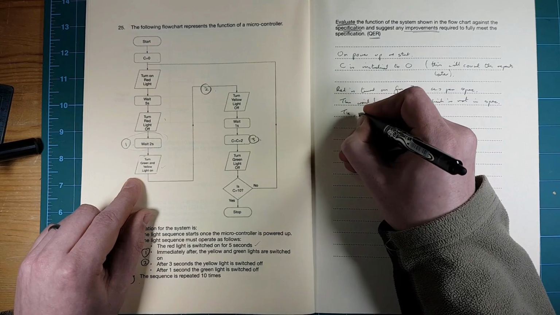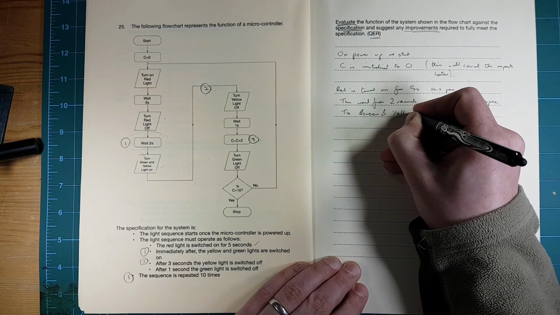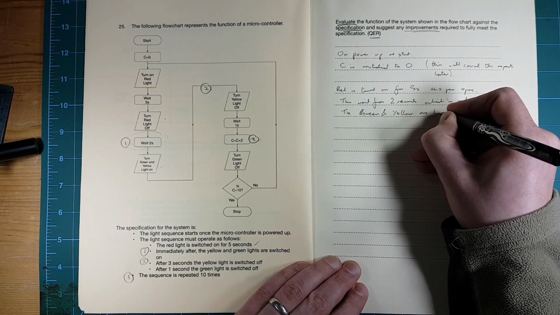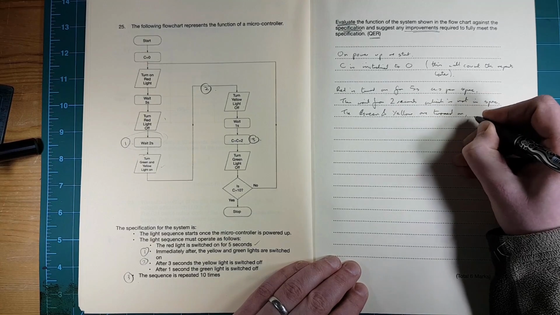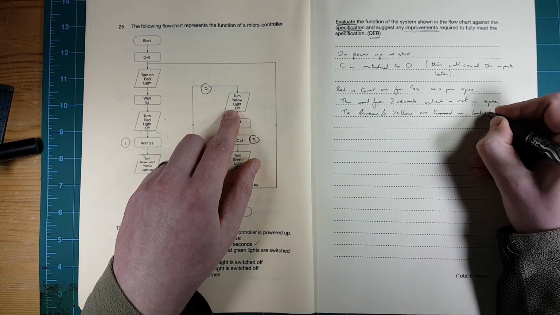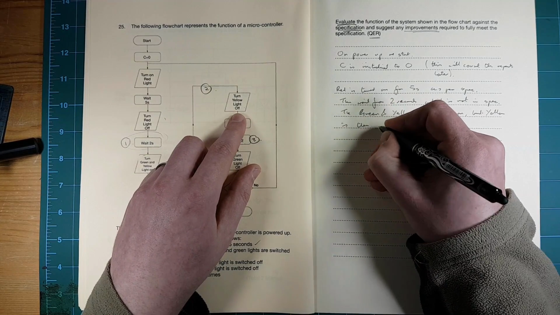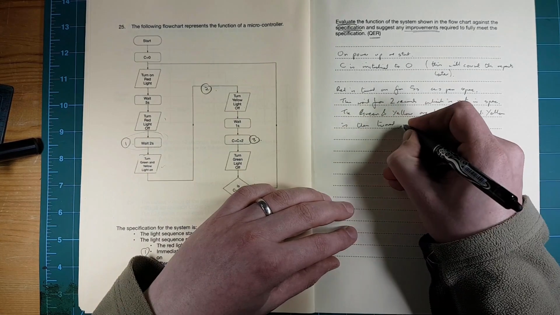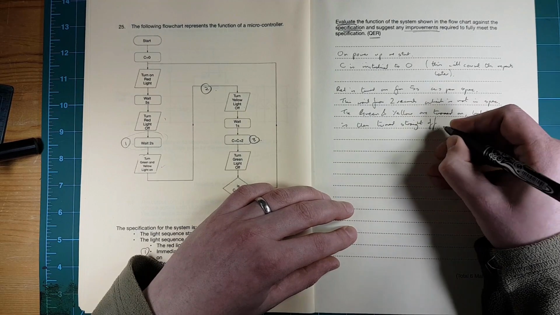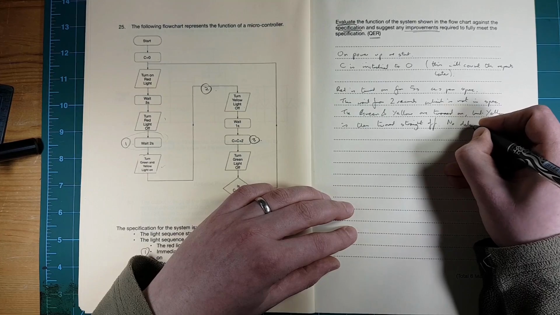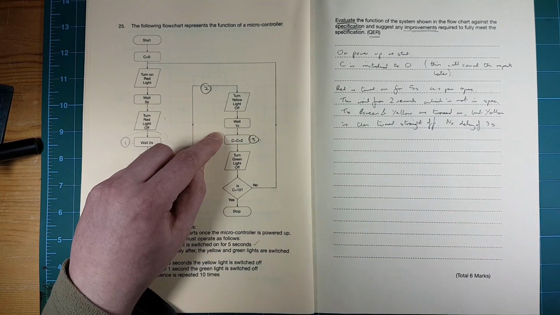The green and yellow are turned on, but yellow is then turned straight off. No delay of 3 seconds. So that's, we got to here.